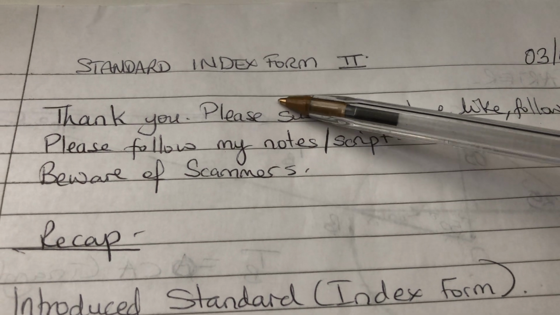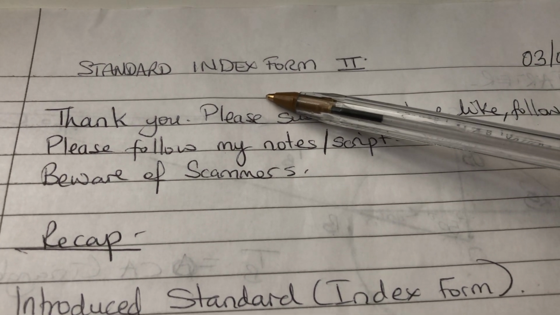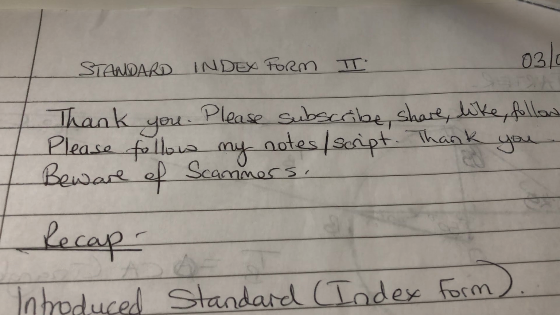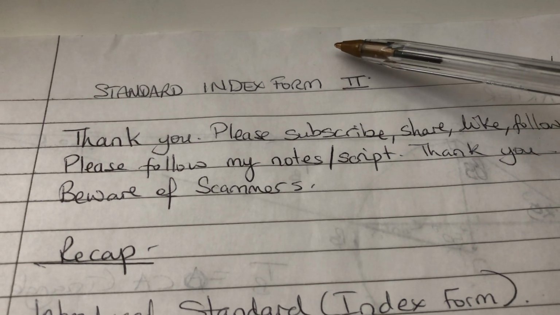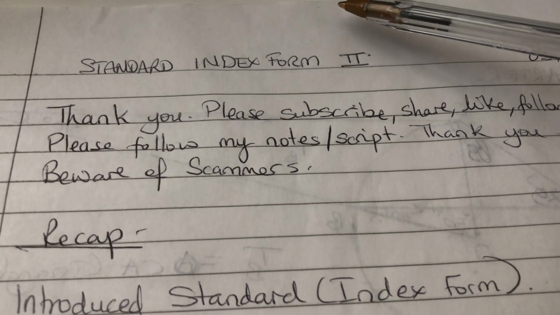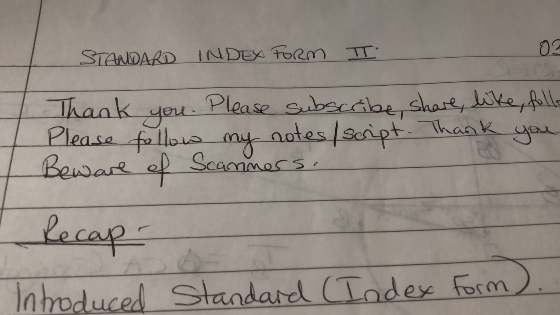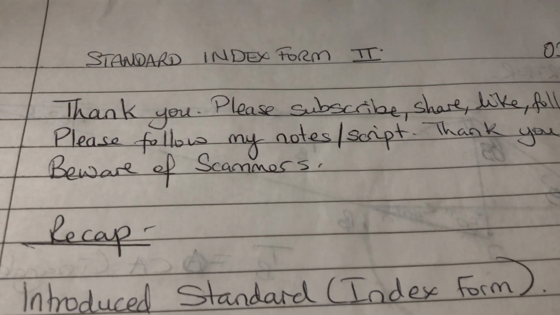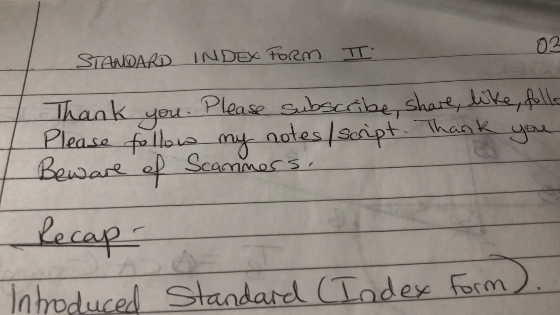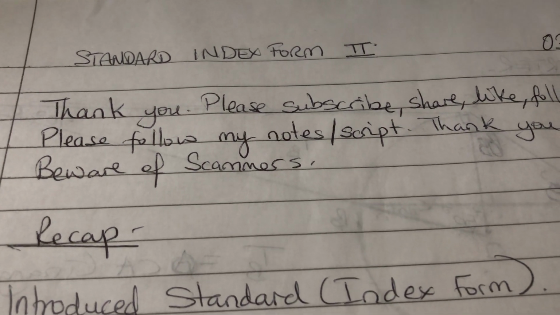Okay, so we've looked at positive standard forms and negative standard forms. We established that 10 to the power 0, or any number to the power 0, is 1. And I did explain to you why.